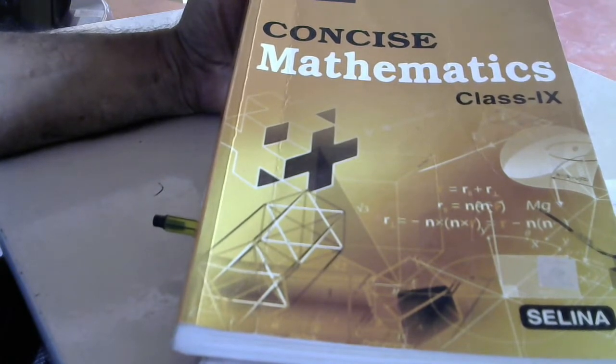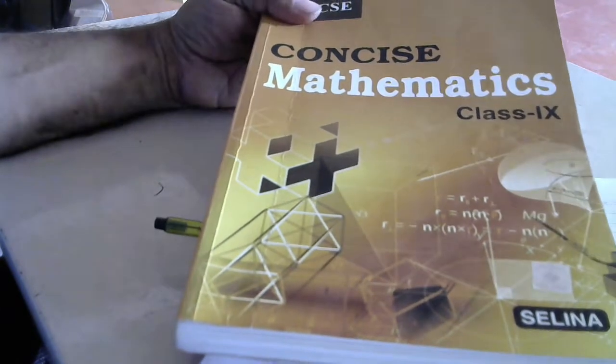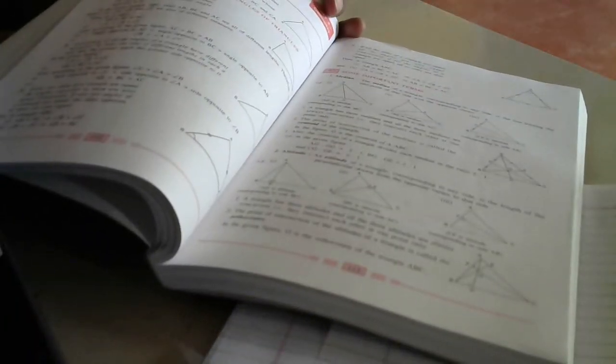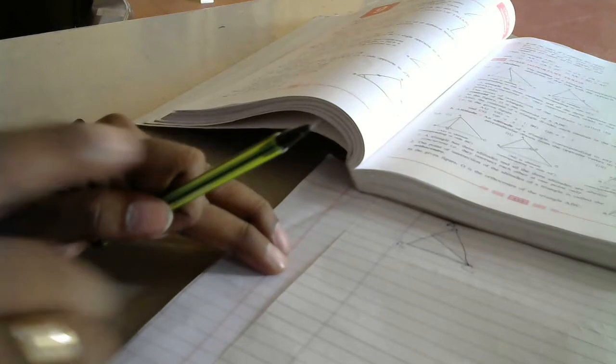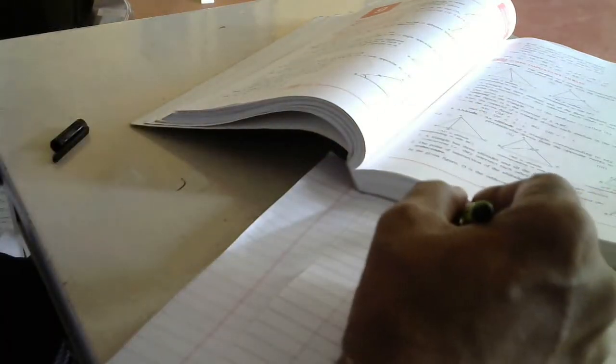It says Mathematics Selina 9th Standard ICSE syllabus. Let's discuss something on congruency of triangles. Before understanding congruency of triangles, let's understand certain concepts.